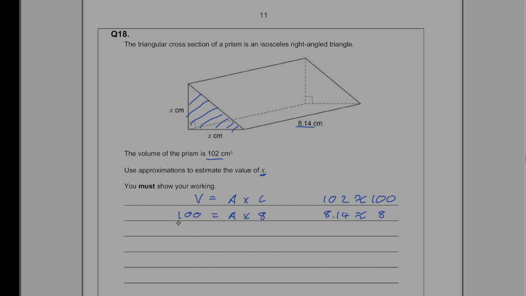So if I divide both sides by 8, then I get that the area is going to be equal to 100 over 8, which is the same as 50 over 4, which is 25 over 2. And I'm going to leave it like that for now. I'm not going to go decimal on this.